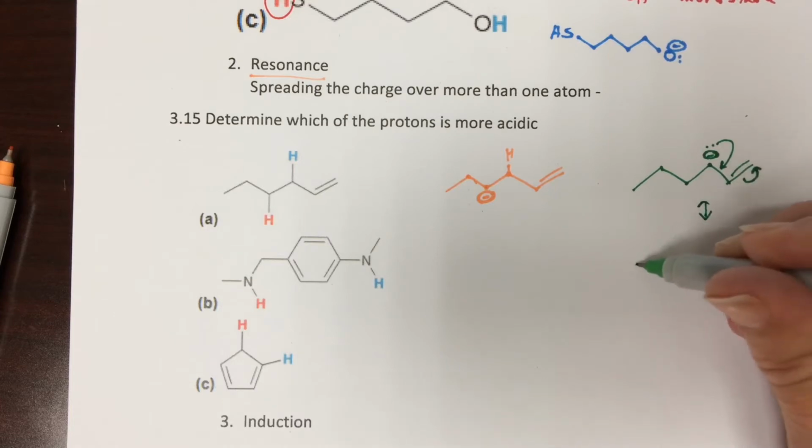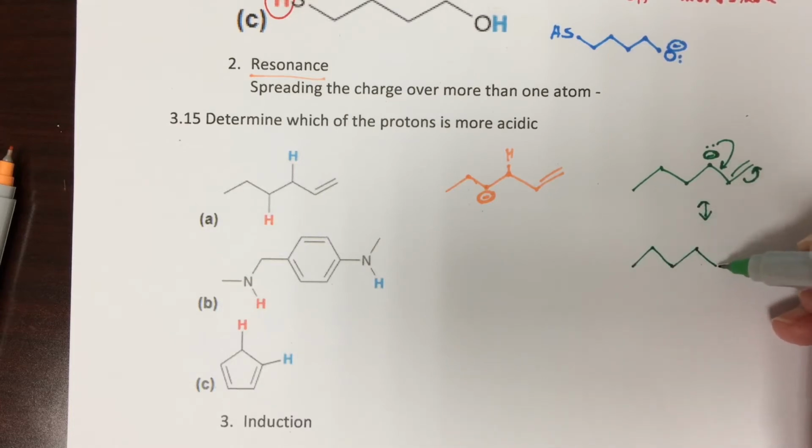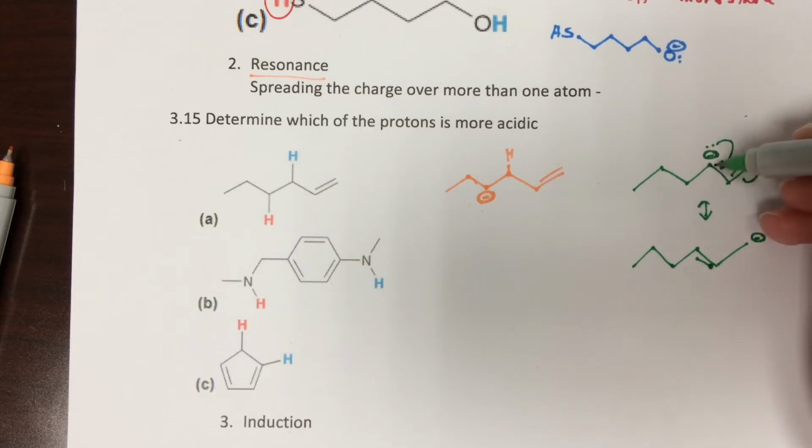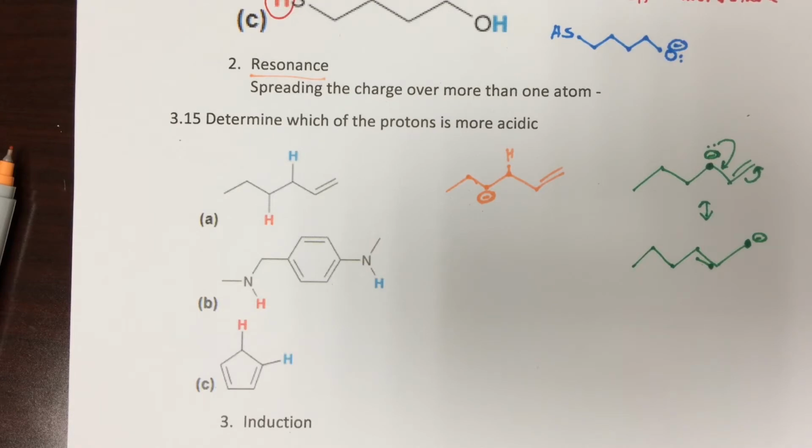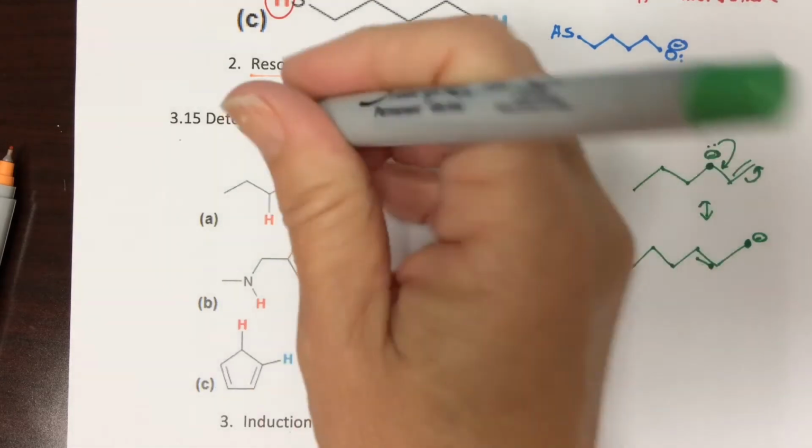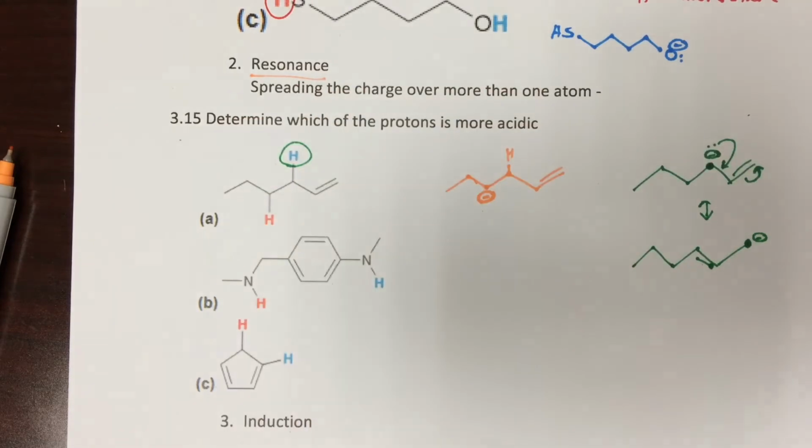So we get a resonance figure that looks like this. So the negative charge is borne by this carbon and also by that carbon. And so that makes it more stable and makes this hydrogen more acidic. You're more likely to lose that one.